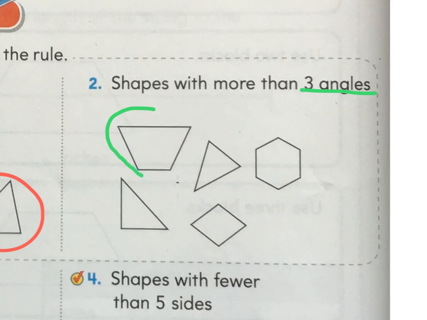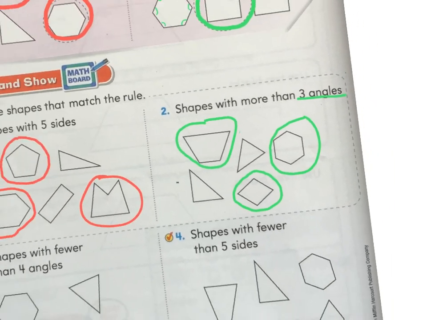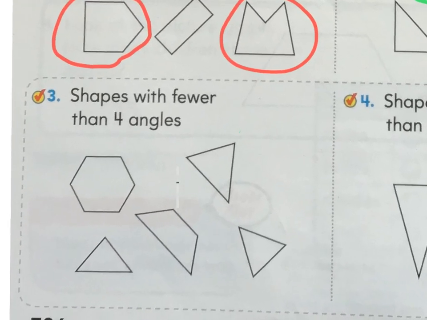I hope you circled the trapezoid, because that has 4. I see a triangle, so we won't circle that one. Got a hexagon, that's got 6 sides, so 6 angles. Another triangle, and then we have a rhombus, which looks like a diamond. Did you circle those 3? I'm sure you did. Let's move on to number 3.